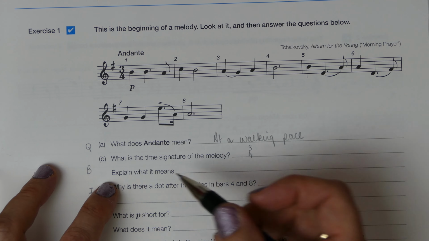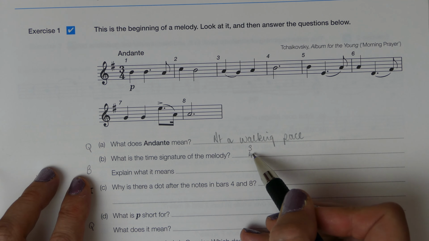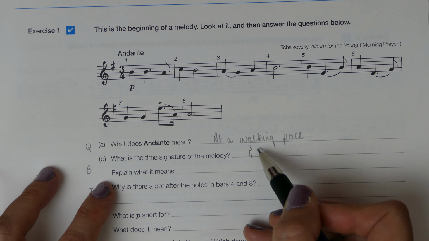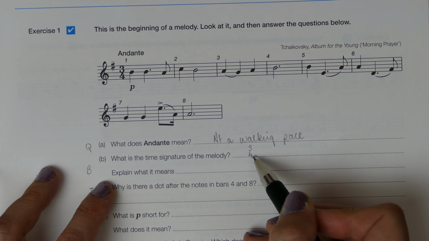Explain what it means. Now this is where you need to refer to your notes and make sure you fully explain the top number and the bottom number. Remember, the top number tells us how many beats, the bottom number tells us what type of beat, representing crotchet beats or quarter notes.